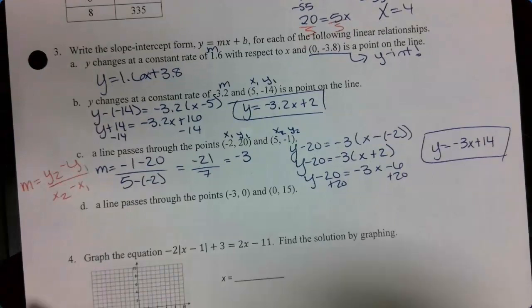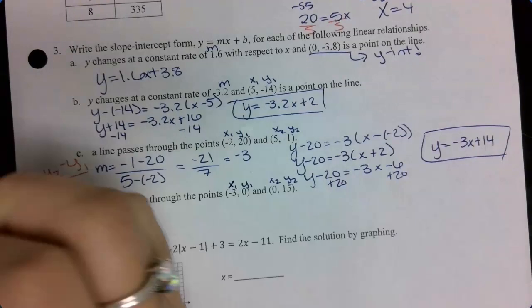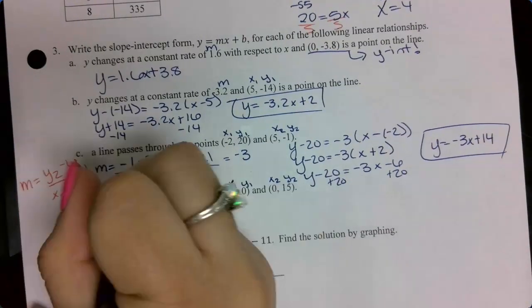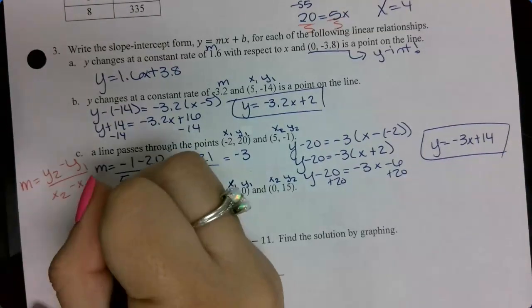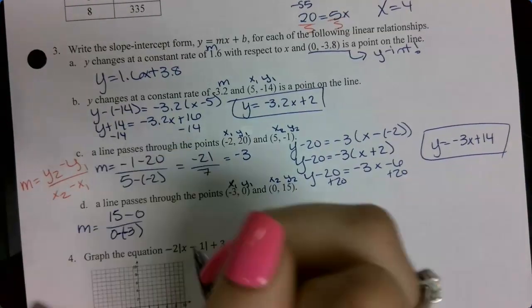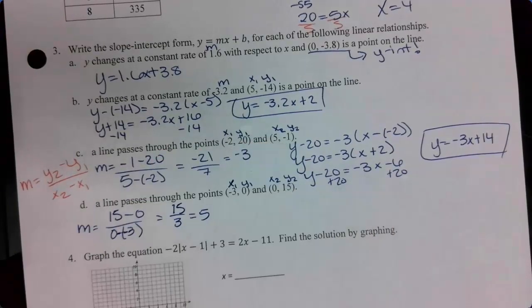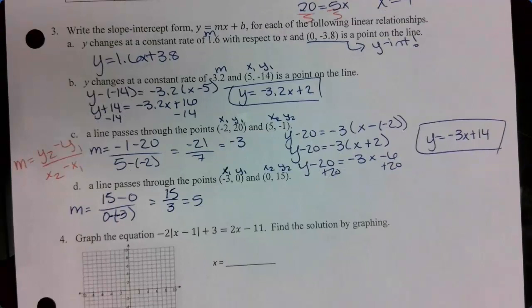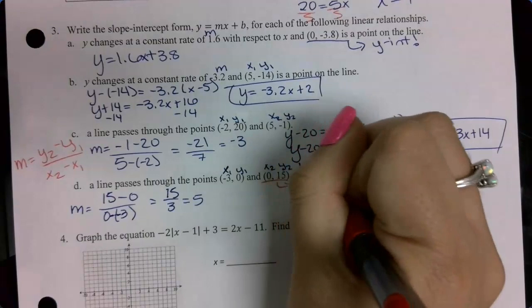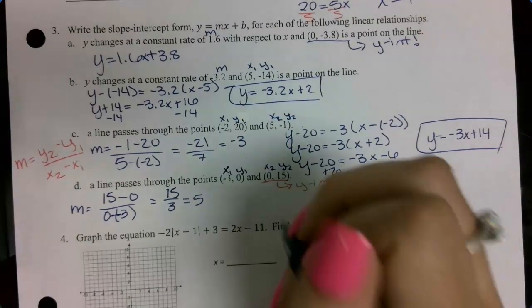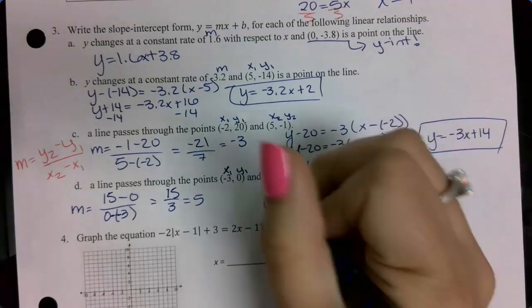Same thing for D. I'm going to plug in these points to find my slope. So this is going to give me 15 minus 0 over 0 minus negative 3. So I get 15 over 3, which is 5. This one I could plug in the point slope, but if I notice, I'm given my y-intercept. So I don't have to plug all the way in. I could just do y equals 5x plus 15.